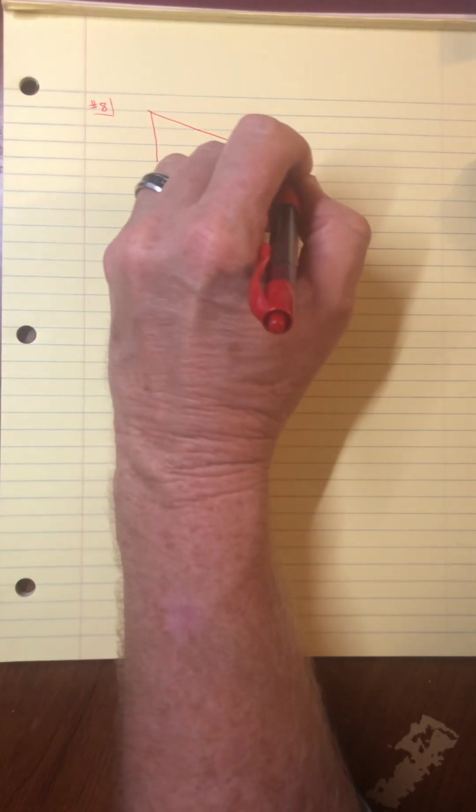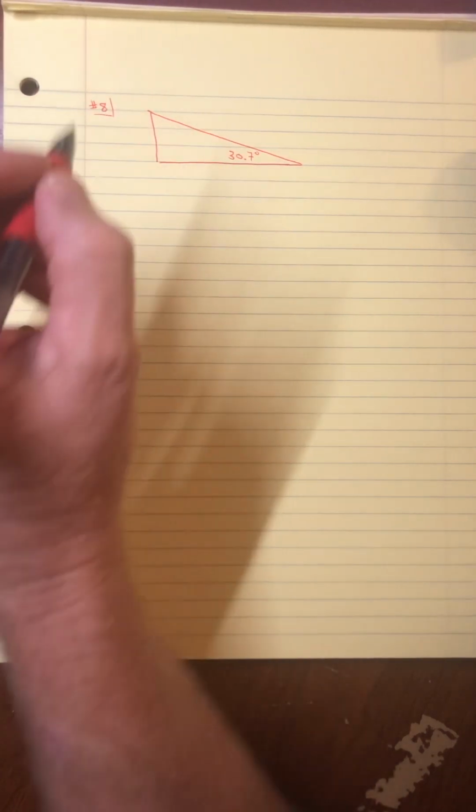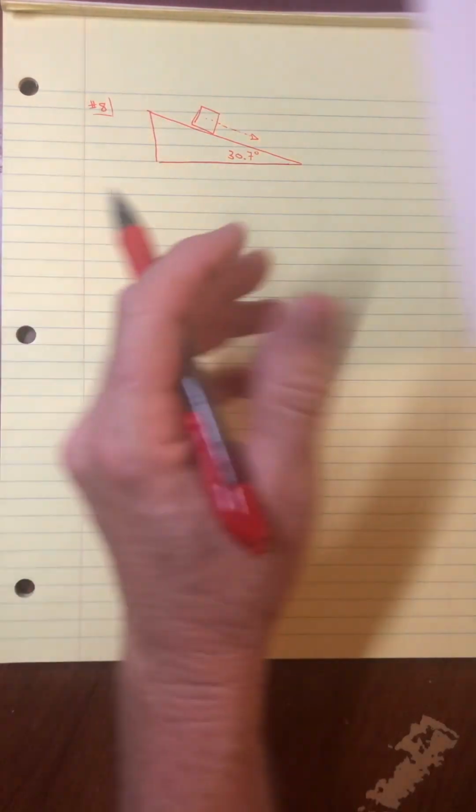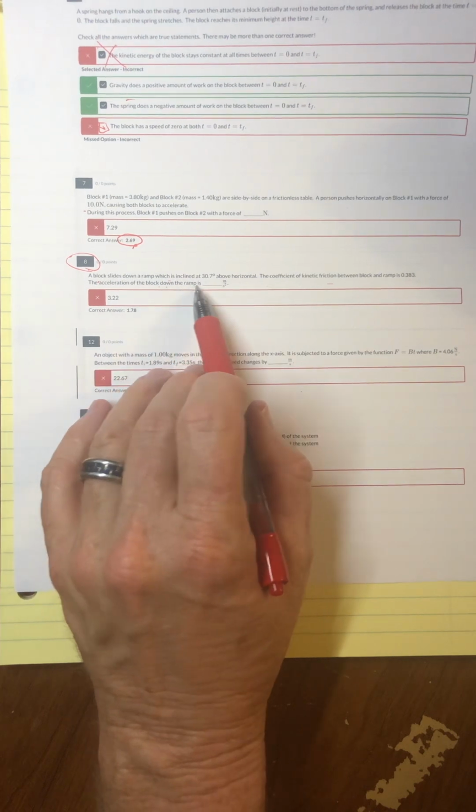So let's see, if I were to angle it down at 30.7 degrees and put a block on here, it would move down. And this problem is asking for what's that acceleration.